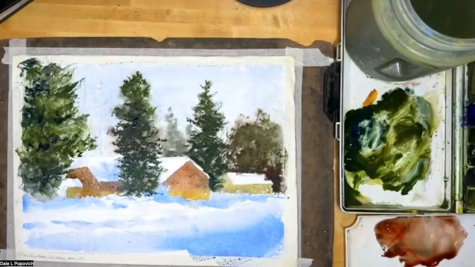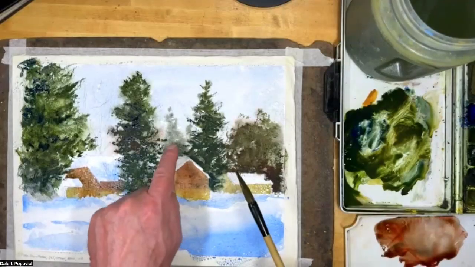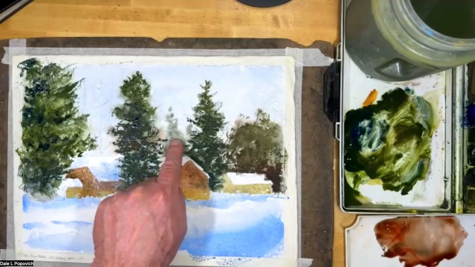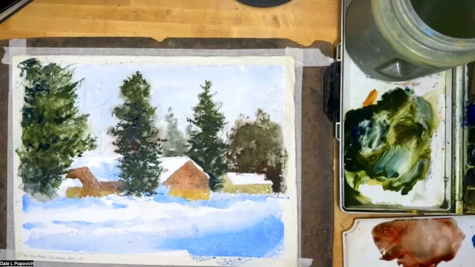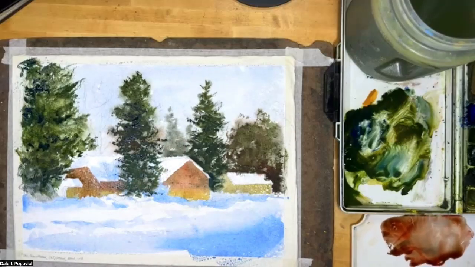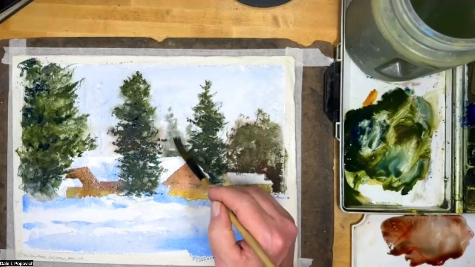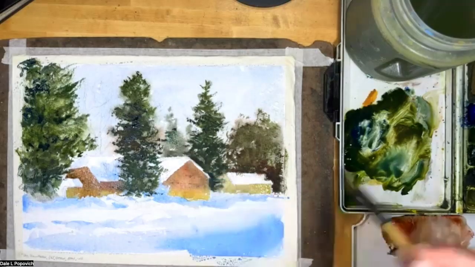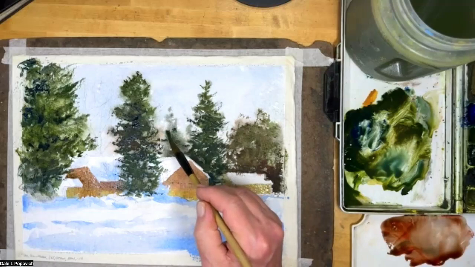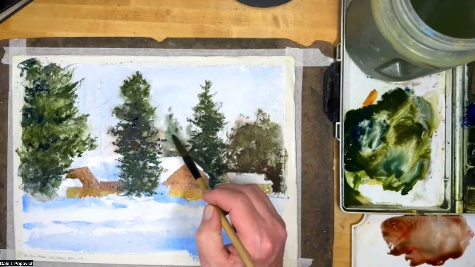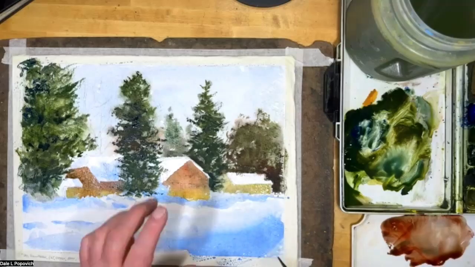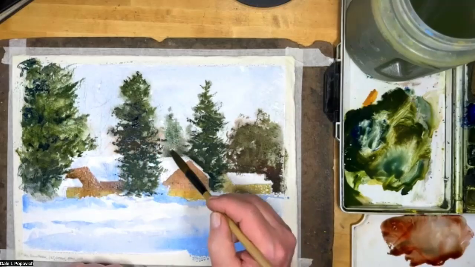Like so. Now, the last thing I'm going to work on is these trees in the background right here. And I'm going to take the cobalt blue with a little bit of that green, not much. And I'm just going to very quickly go across these. And they will stay in the background because they're going to be cooler.